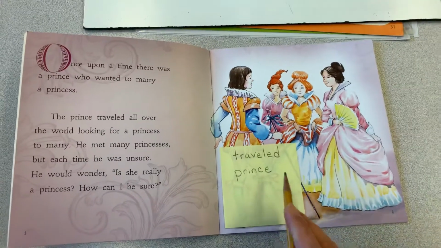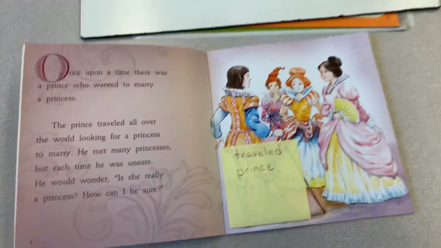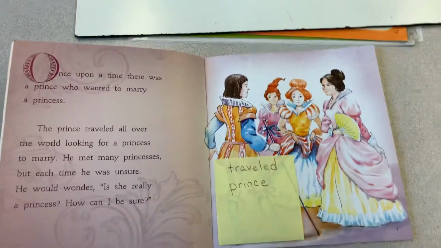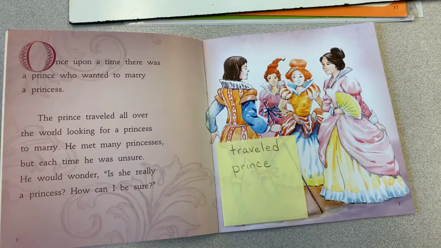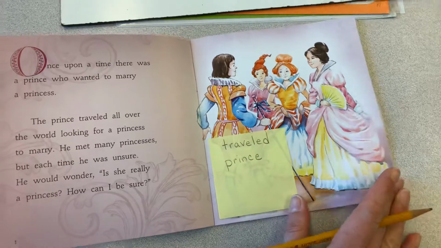All right, I chose traveled and prince because here it's talking about how the prince traveled all over the world. What words did you choose? Okay, let's move on.